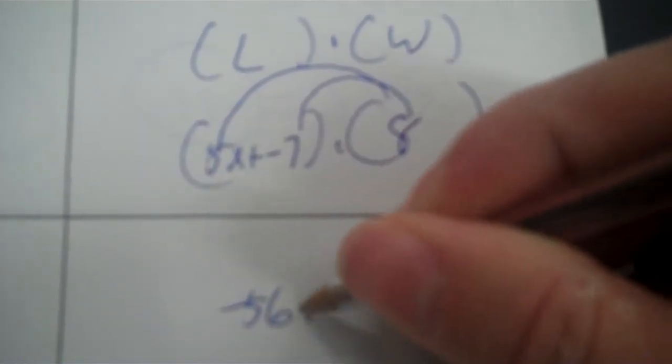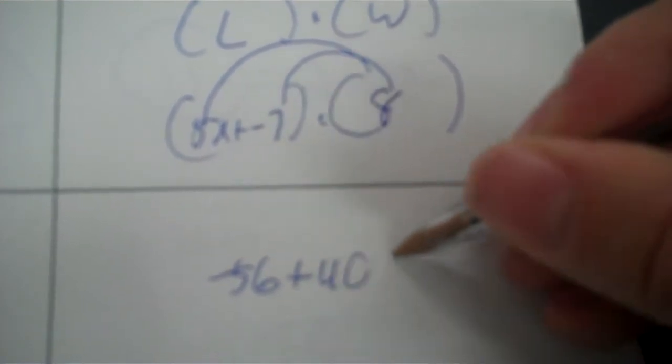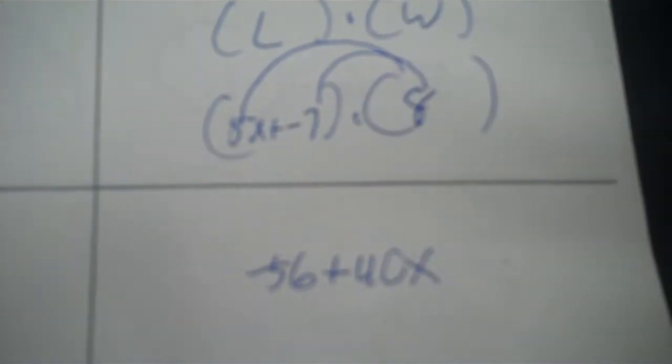Now we can't add the 5x to -7, so I come over the top with the 8, okay? I take 8 times -7, that's -56. And then I take 8 times 5x, which is 40x, and it says add, but we can't, so there's the answer.